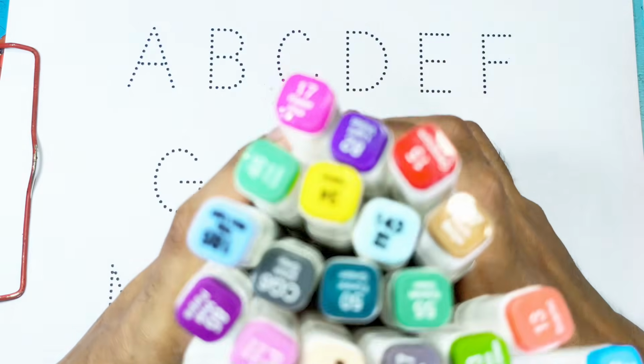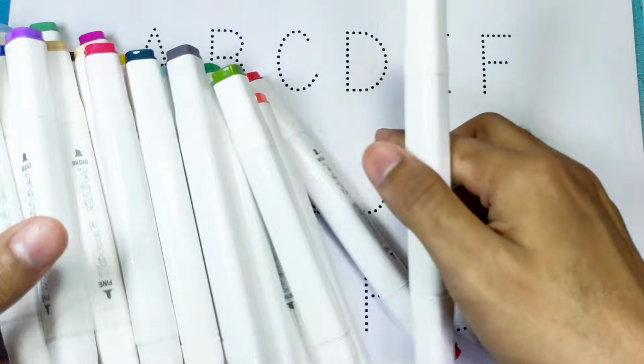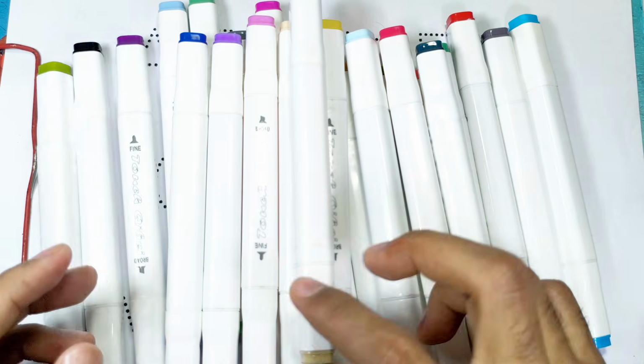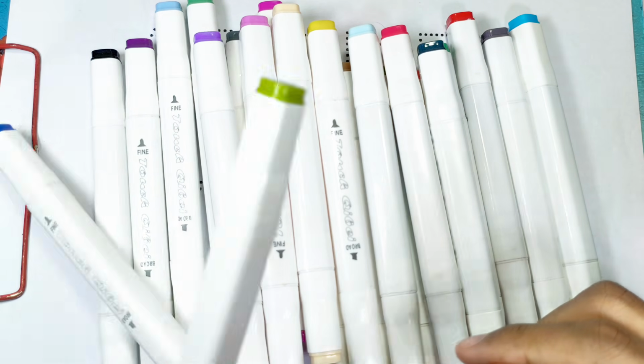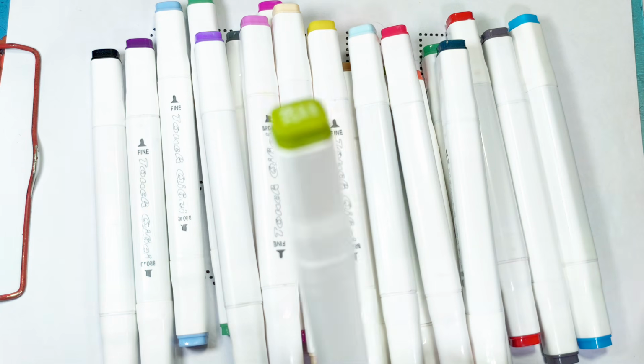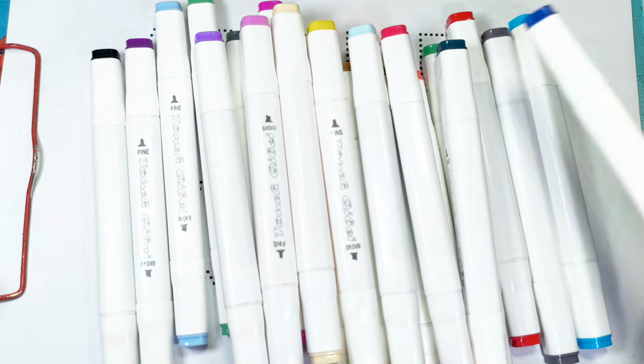Today we're writing capital letter alphabets A to R. Stay with us. Kids, first we're opening colors. So many colors. Wow. Nice colors. Stay with us. Cream color. The next one is yellow green color. Kids, now we open the color of Persian blue color.